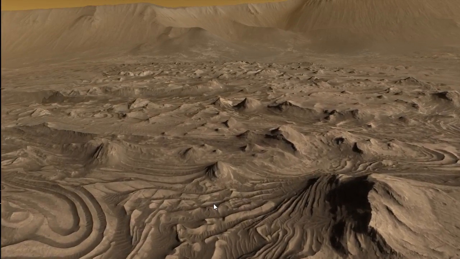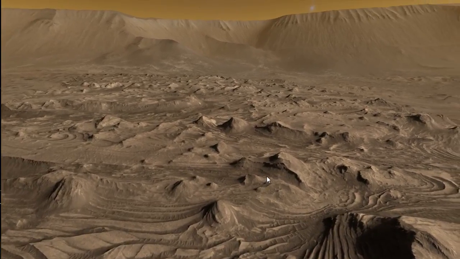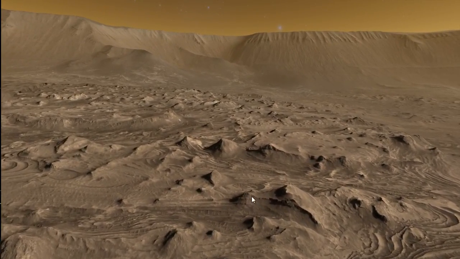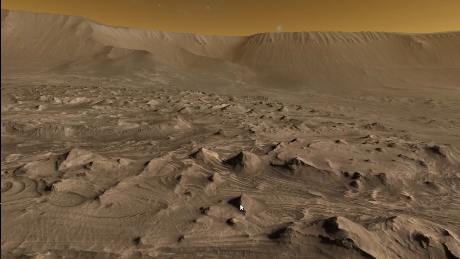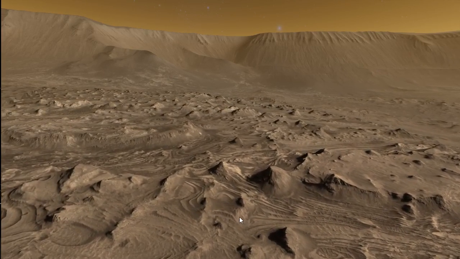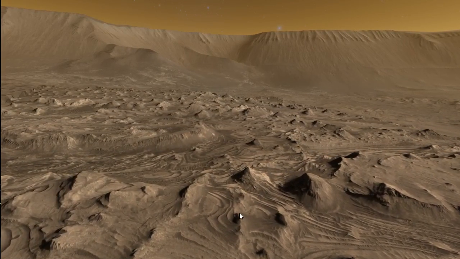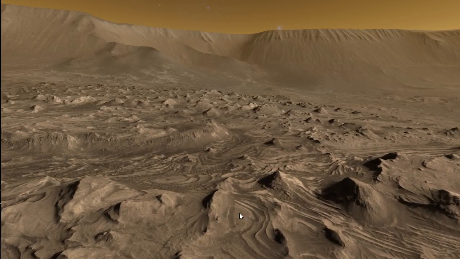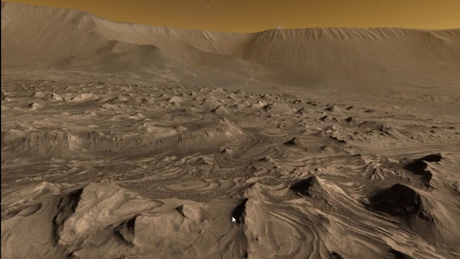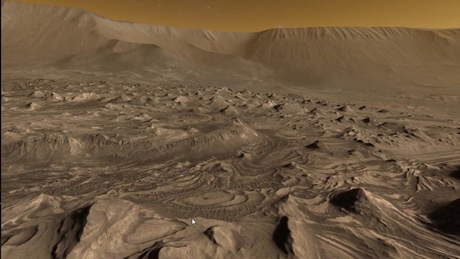The canyon walls that we see here are on the order of 5 to 7 kilometers or so. So think about 20,000 feet, whereas here we have these hills down here, which are on the order of a few hundred feet tall.